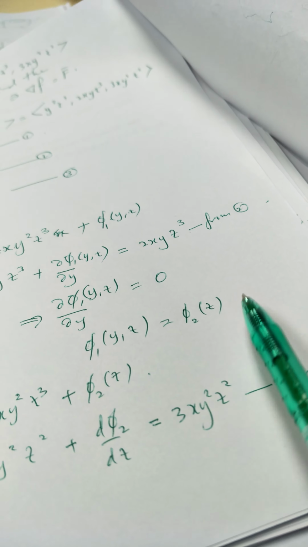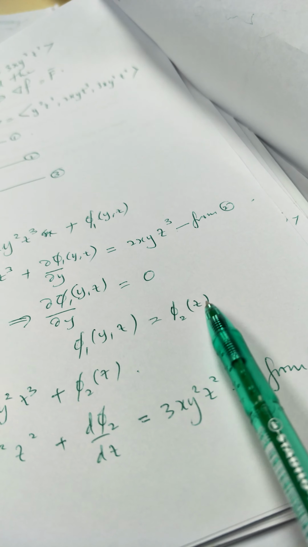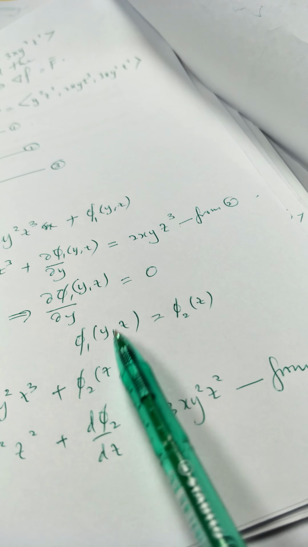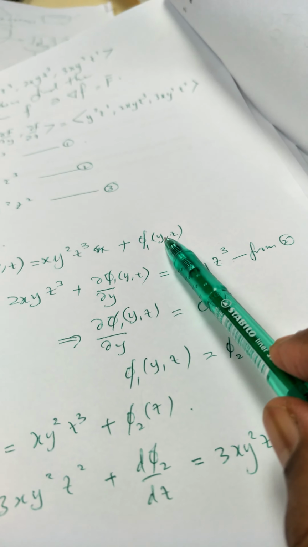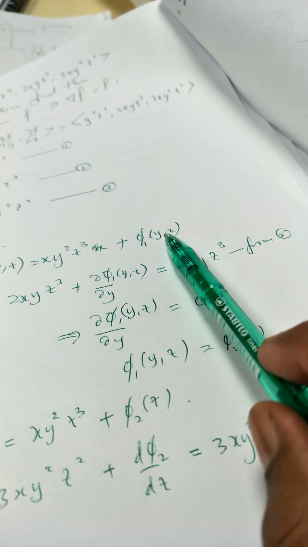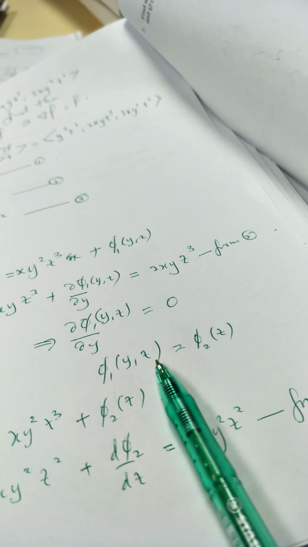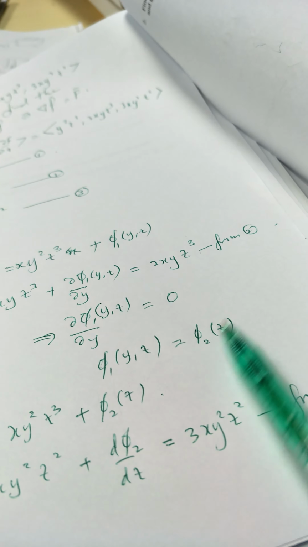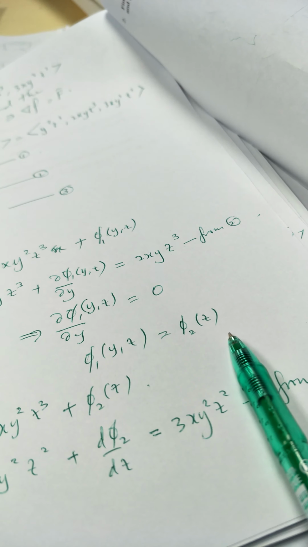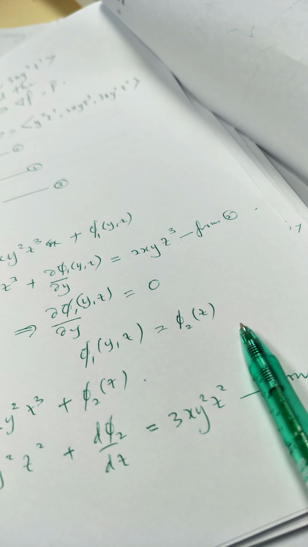No more x here. x will not appear here because this is a function of yz. Why only yz? Why no x? Because this comes from our first equation here. We cannot have x, only yz. Now, with this process, we know that phi 1 is only a function of z.